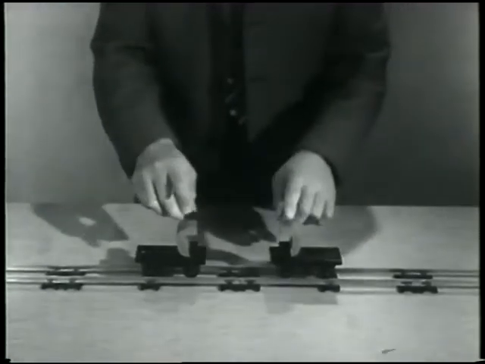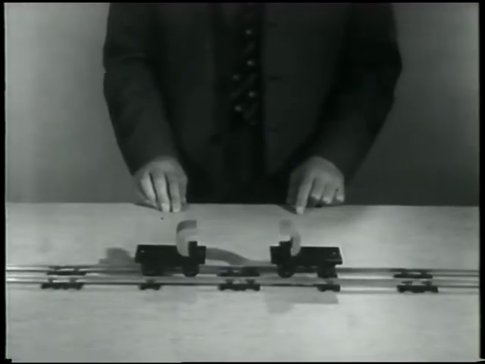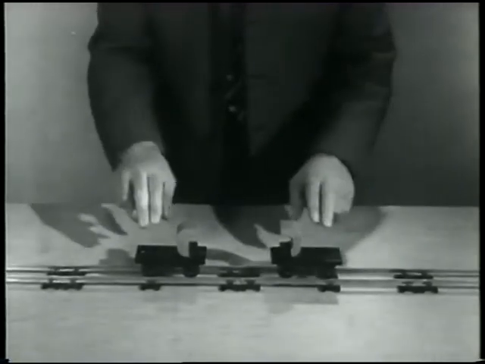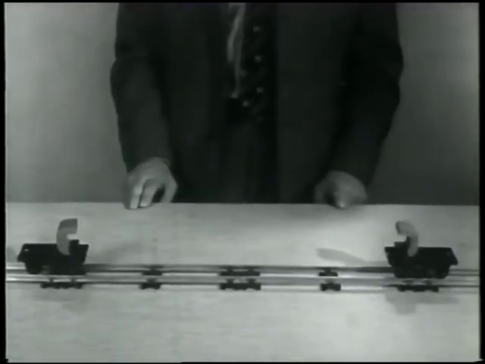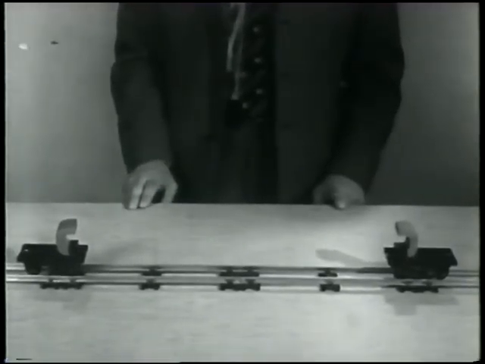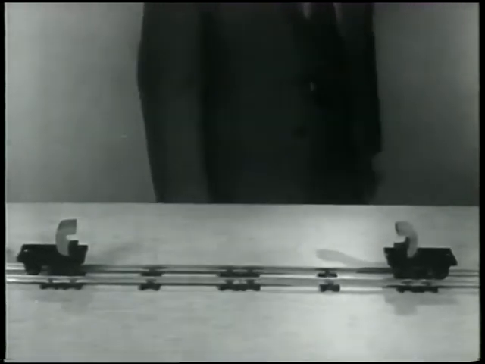For example, by using two horseshoe magnets. The magnets are mounted on two trucks which run freely on the railway lines. I'm going to push the two magnets together and release them at the same instant. They fly apart to approximately the same position, thus indicating that action and reaction are equal and opposite.